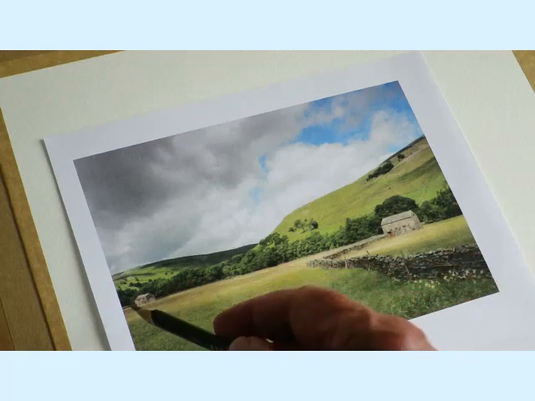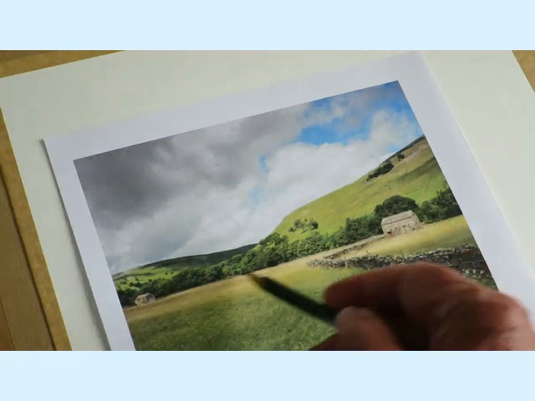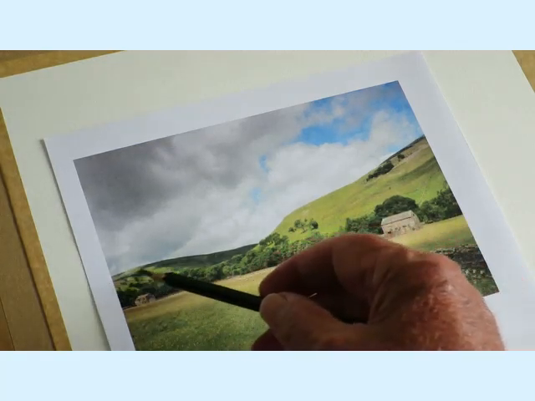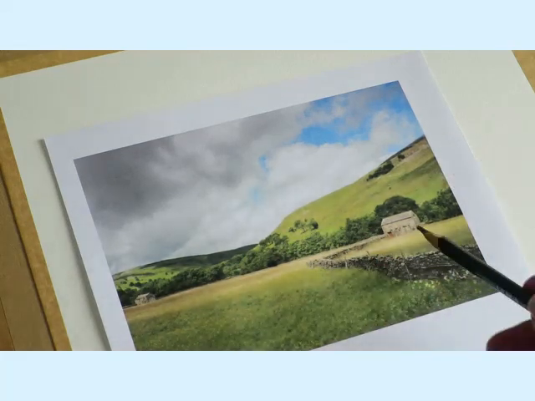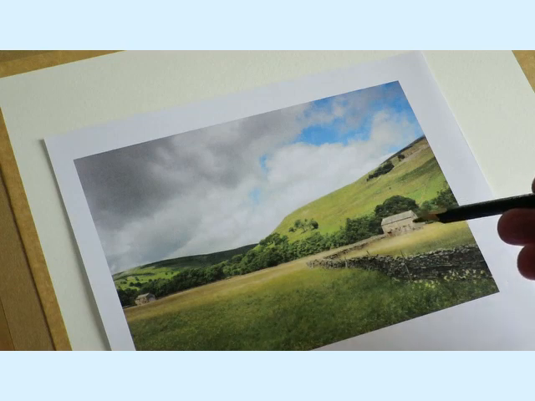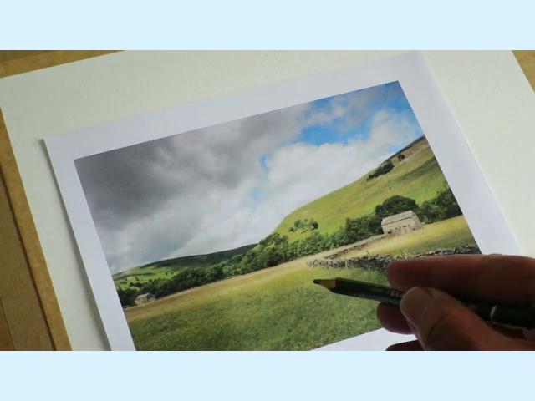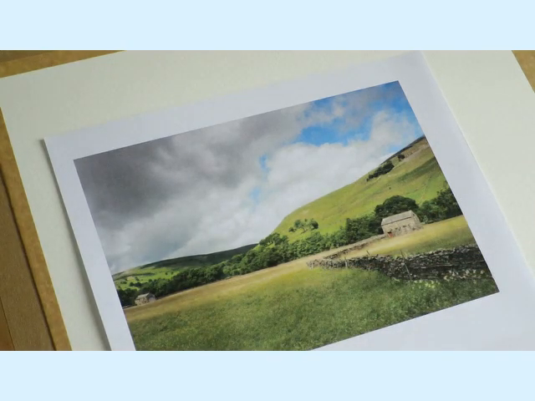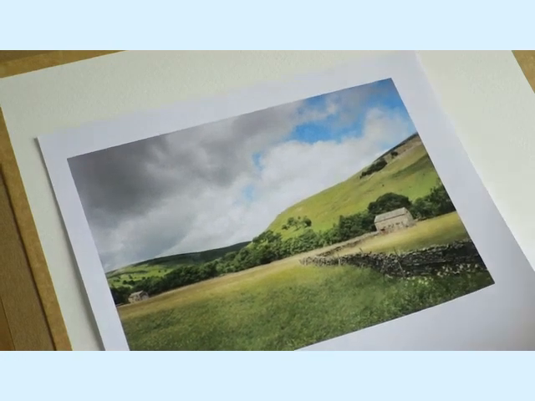I'll draw a line straight along there for the field. We'll draw the hills in and the small farm building, and that's about it. And then we'll try and get the sheep drawn in and crack on with the painting. So let's get started.